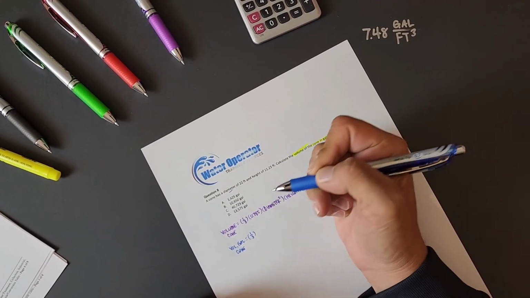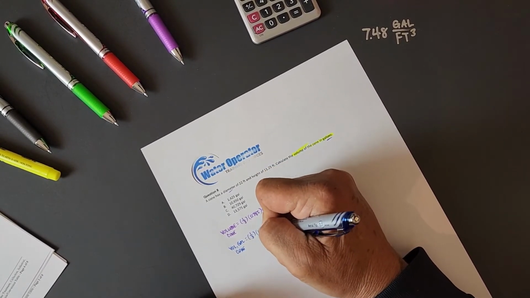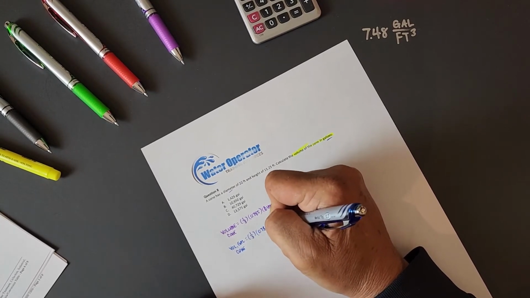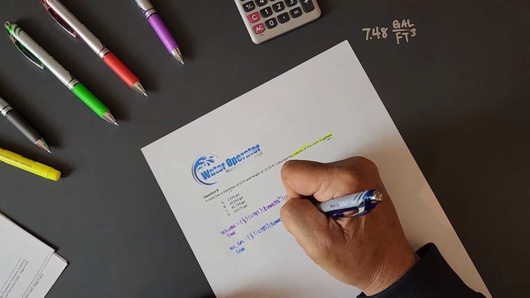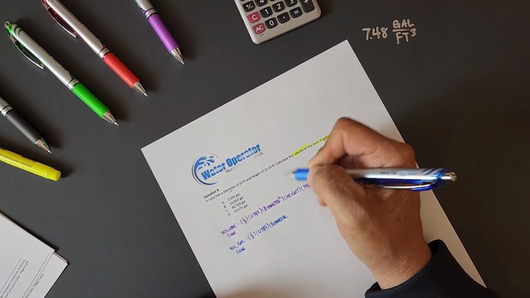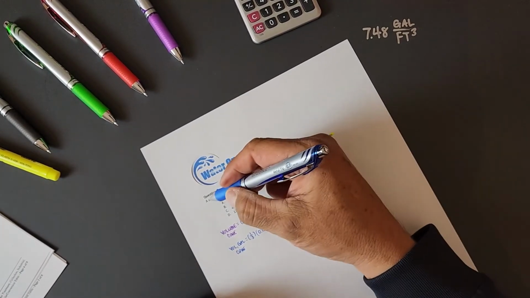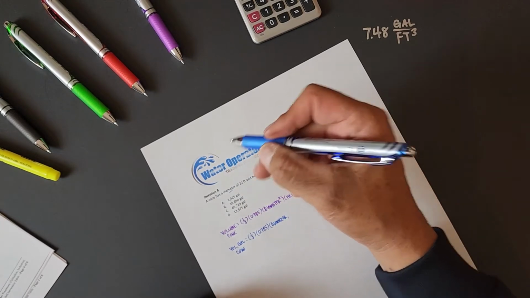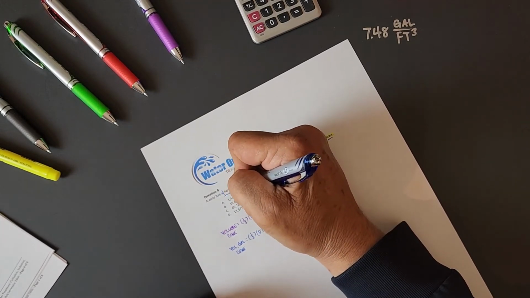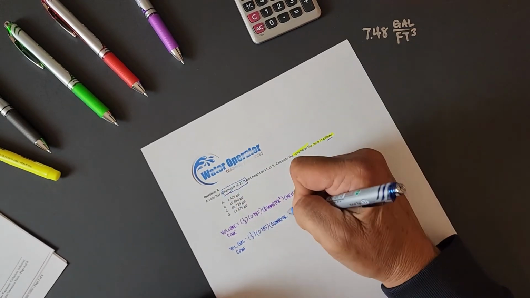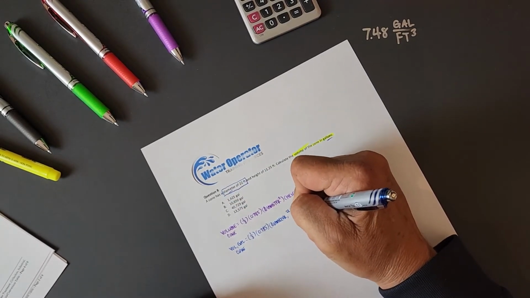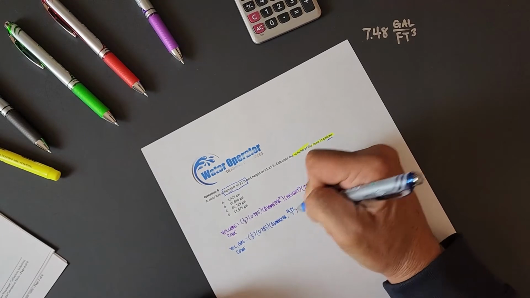One divided by 3 multiplied by 0.785 times the diameter. What is the diameter? A cone has a diameter of 22 feet. 22 feet over 1.